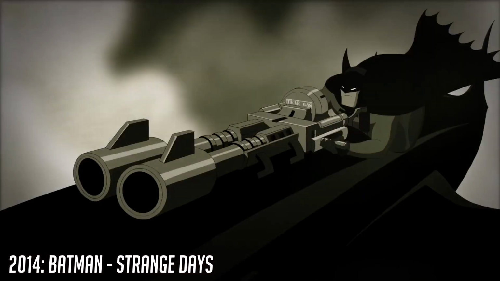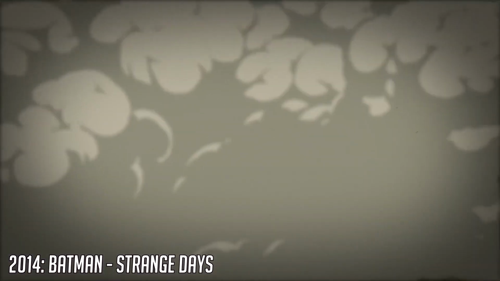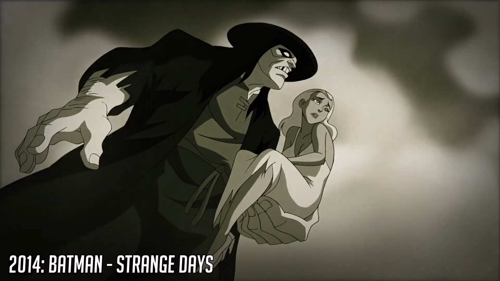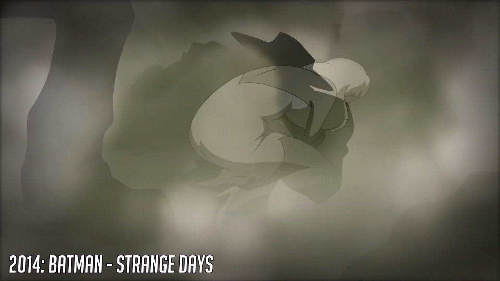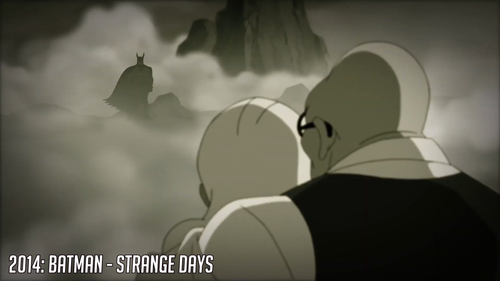Then he appears in Batman Strange Days in 2014, which is about a monster man that delivers a kidnapped woman to the mountain headquarters of his creator, Professor Hugo Strange, who plans on using her blood for his experiment. However, Batman is aware of the kidnapping and arrives to save the woman.